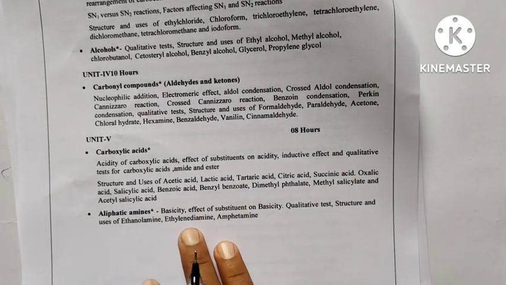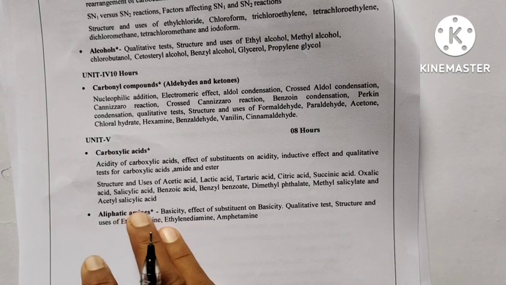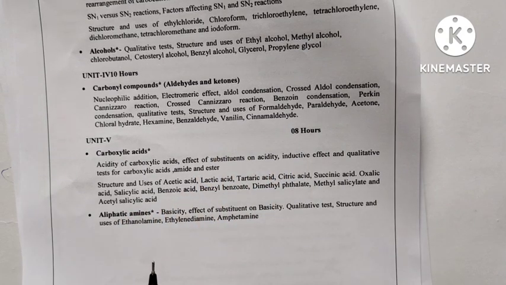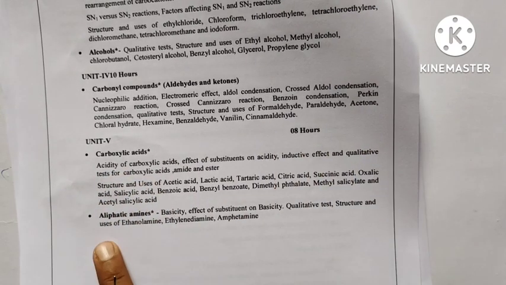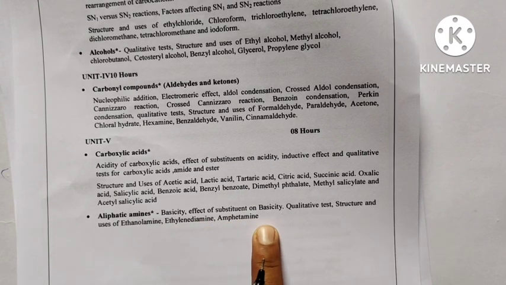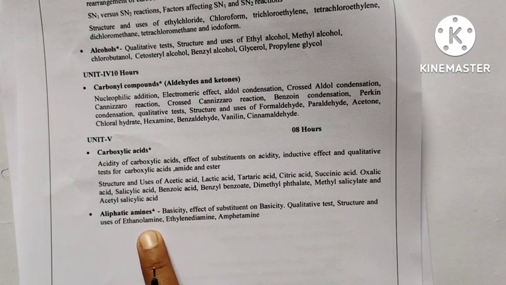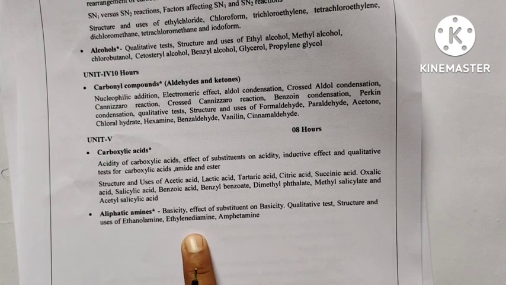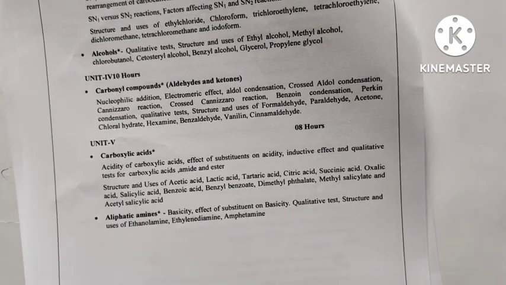The last unit in our organic chemistry 1 is carboxylic acid. Here: acidity of carboxylic acid, effect of substituents on acidity, structure and uses of acetic acid, lactic acid, tartaric acid. This is a very important column, you have to know these uses. Then aliphatic amines, basicity, effect of substituents on basicity, qualitative tests, structure and uses of ethanolamine. Ethanolamine, ethylamine and amphetamine are very important. From these 3, 1 is fixed for your 2 marks.